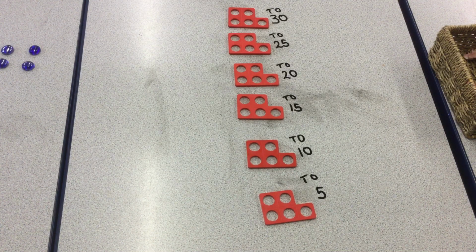And can you guess what the next number might be in my sequence? That's your little job for today. See if you can carry on counting in your 2s, 5s and 10s for me.